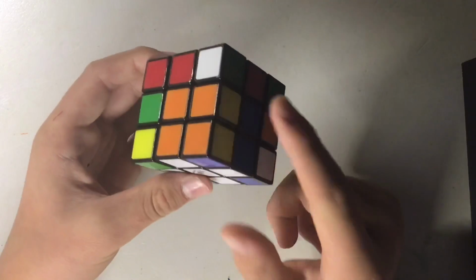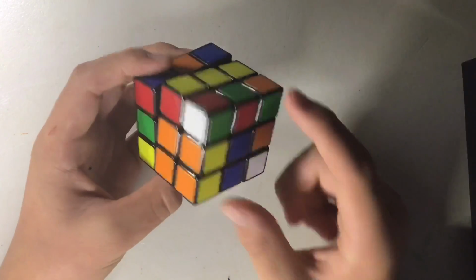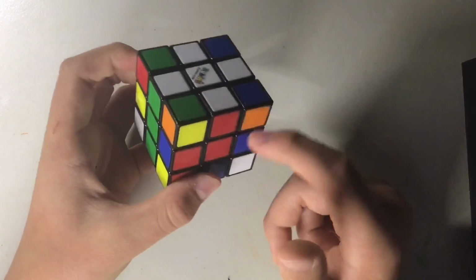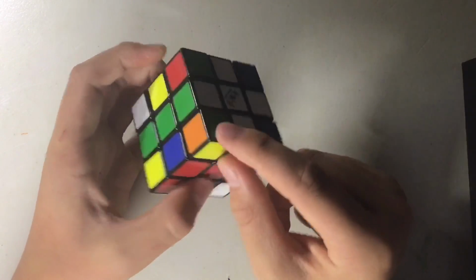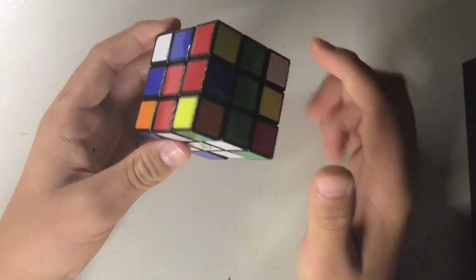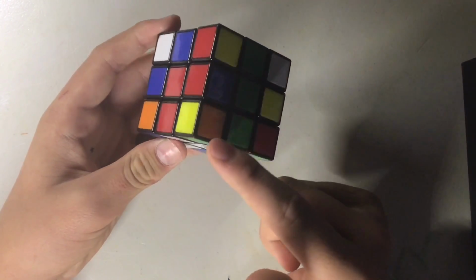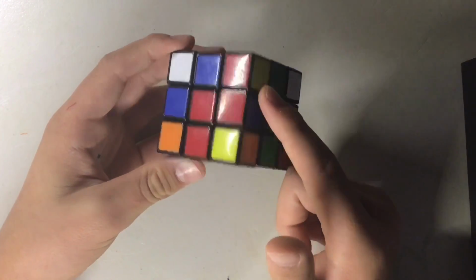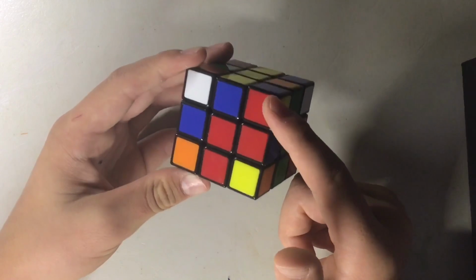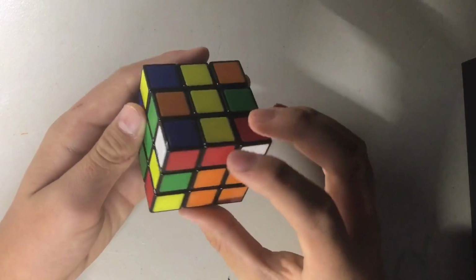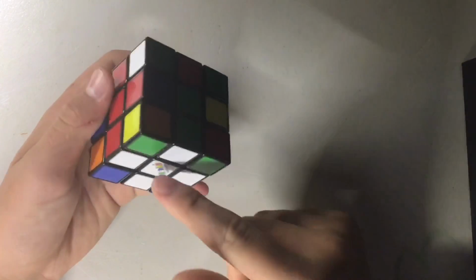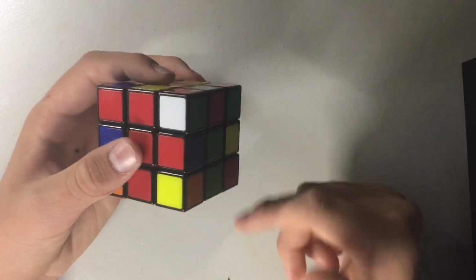So now we need to find where the white, green, red goes. So right here, because it's white, green, red. The corner should go right here. Our goal is to get this corner in either this position or this one. It'd be easier to get this one, but this one's okay too. So we gotta get in one of these positions. Our piece is right here. Twist it. And now it's up to where it needs to go.